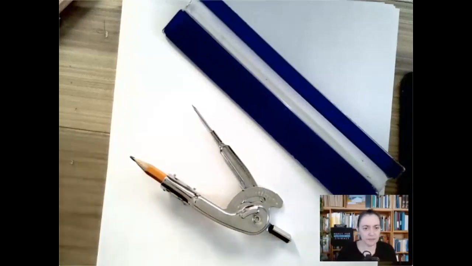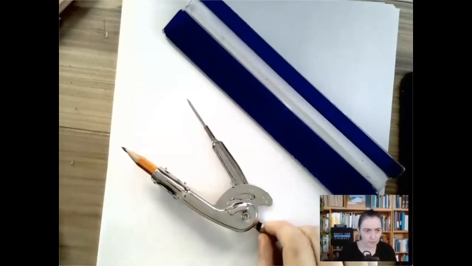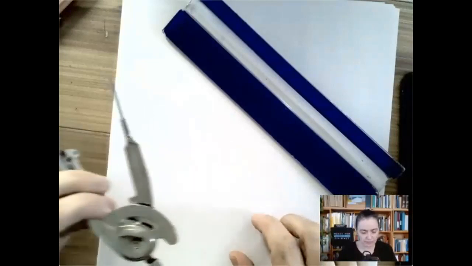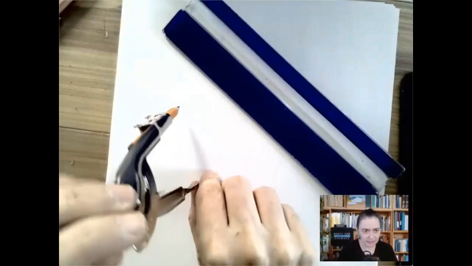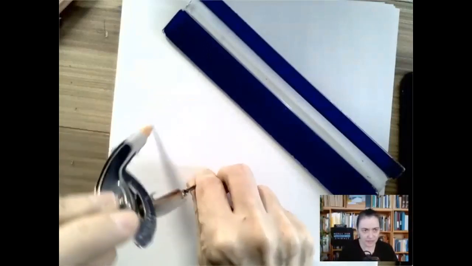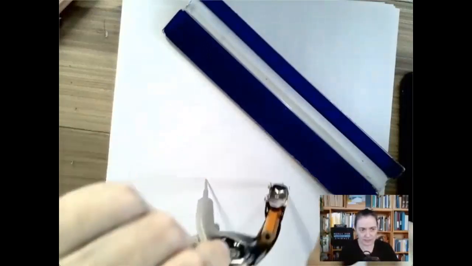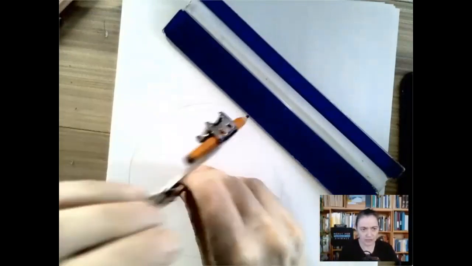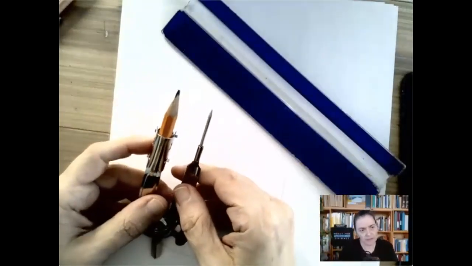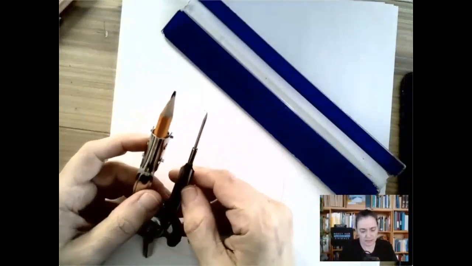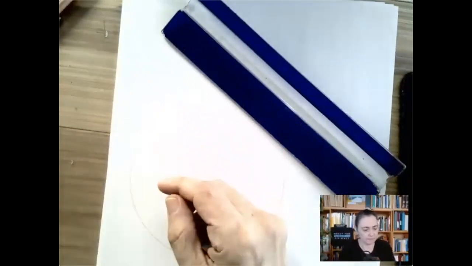Well, these are the two tools that you can use. This is called a compass. And what you can do is you can find a point and you can put the needle and draw a circle around this point. And you can change or fix how much this is open. So basically, you can fix the distance and draw circles around the point.